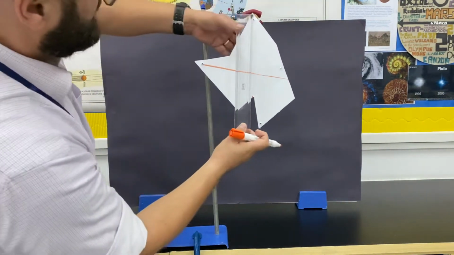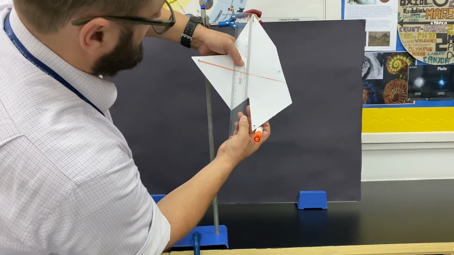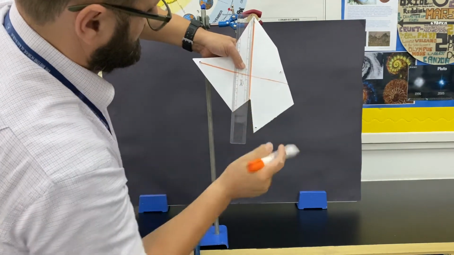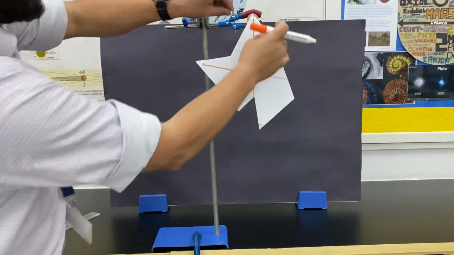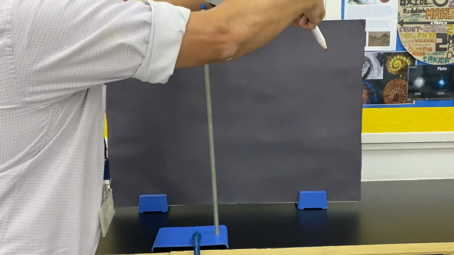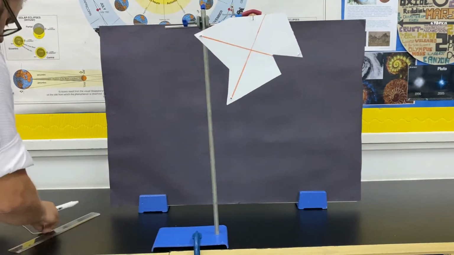Then with our ruler, we can draw a nice, neat straight line there. So the centre of mass has got to be there. Now we can check that by again hanging the irregular object from a different position.